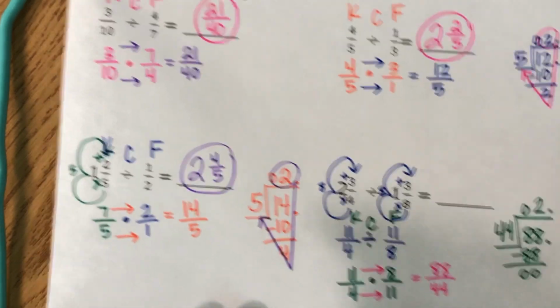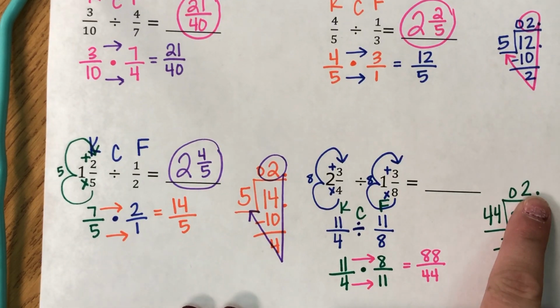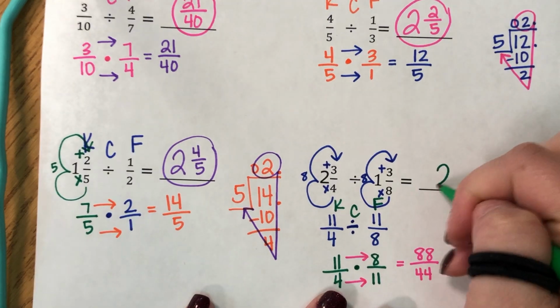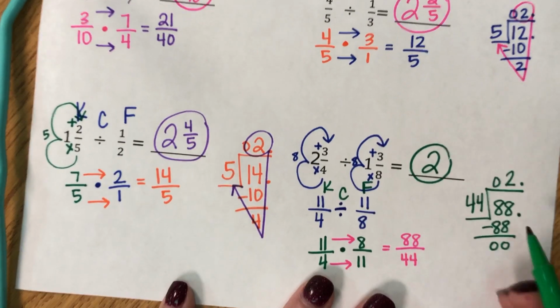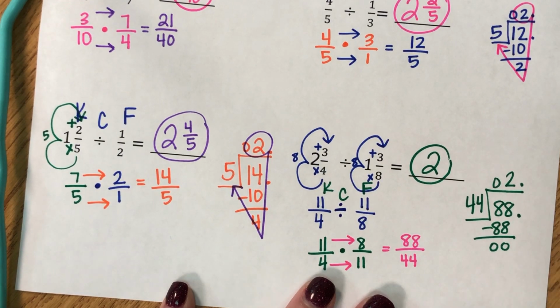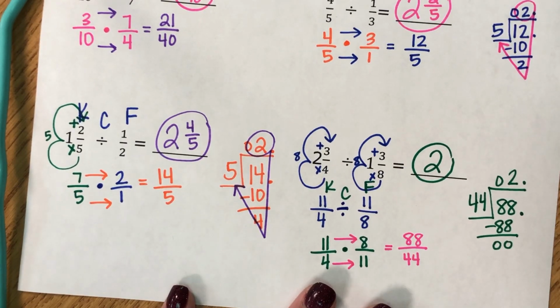So instead of having a mixed number, I'm just gonna have a whole number. So my answer for this problem is simply 2. Okay, because it would be 2 and 0/44, and 0/44 is not a thing.